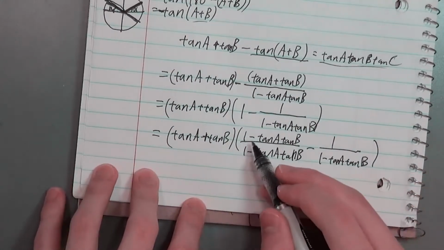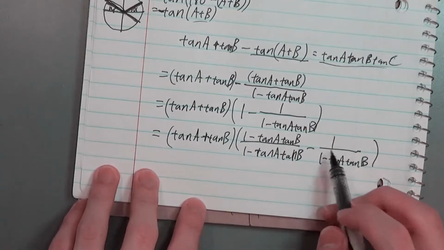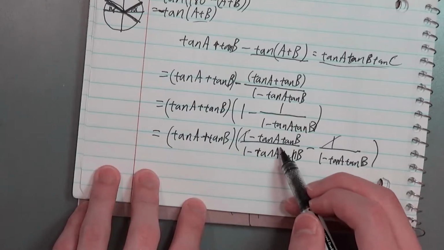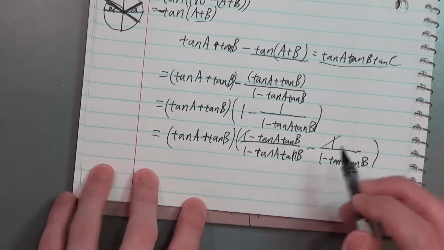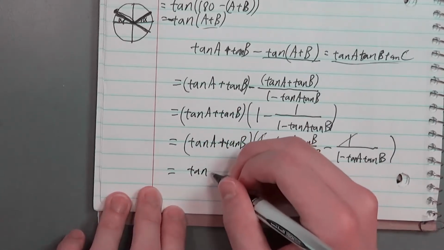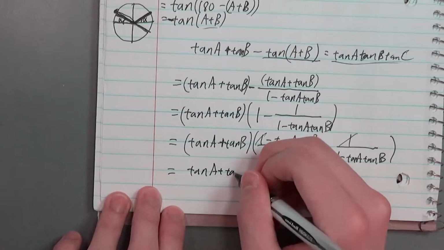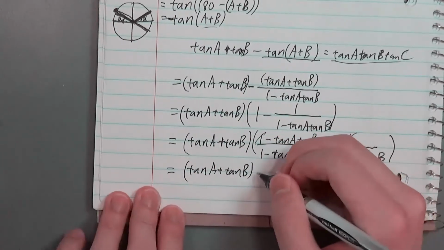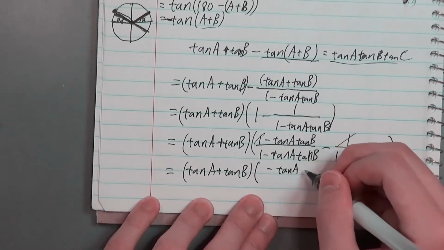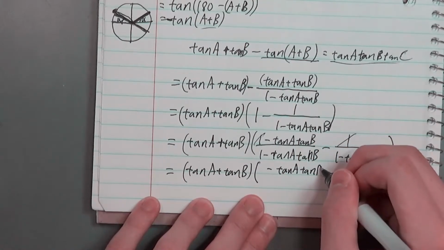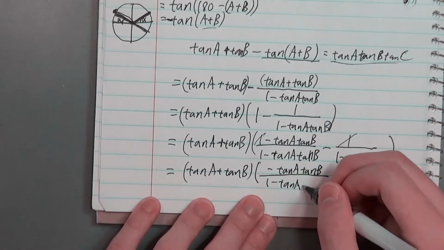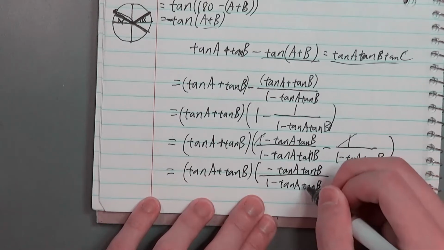Well, if we just simplify this, there's 1 and a minus 1. We can cancel out the 1's until it just becomes minus tangent A tangent B over this denominator. So then, let's just write that again. So we got tangent of A plus tangent of B times, then we got minus tangent of A times the tangent of B divided by 1 minus the tangent of A tangent of B.